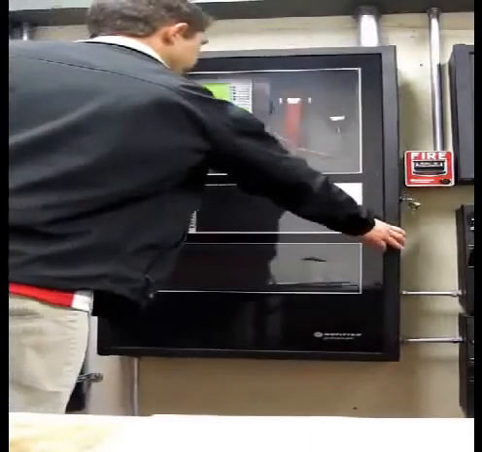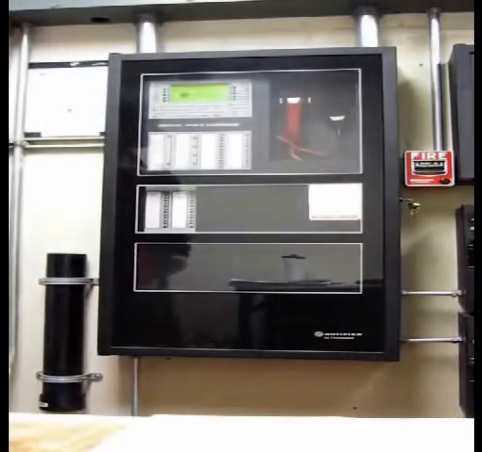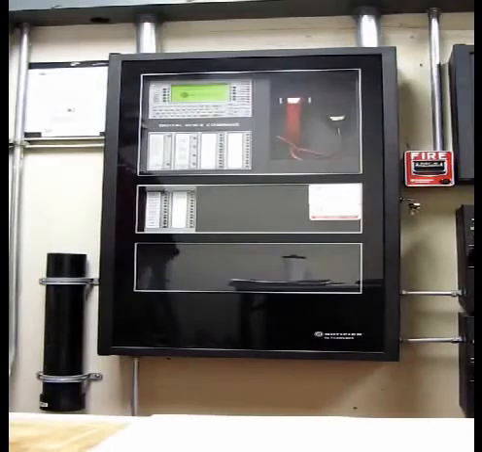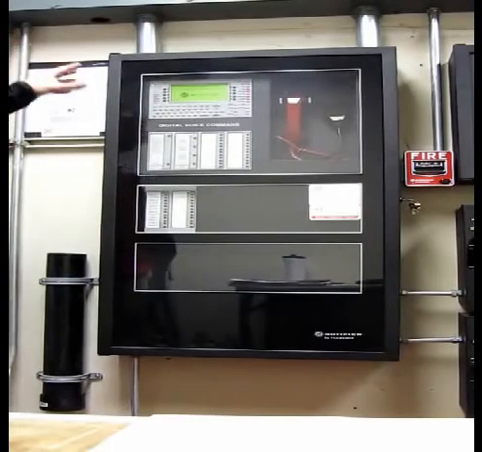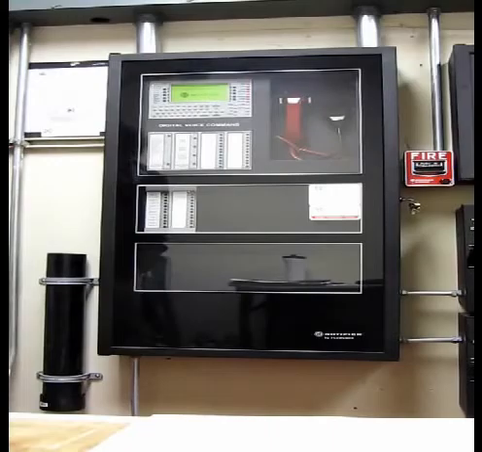The other thing I forgot to mention is you have a printer on site. This is really nice. Anytime anything happens, this mimics exactly what happens on the screen and prints it out. You can always hit the tear button right here, and that'll print it out enough for you to grab it and look at what happened. Just make sure it's got paper at all times. The paper lasts a long time.